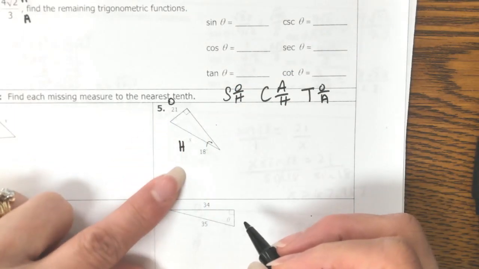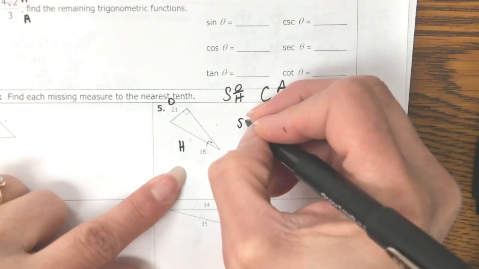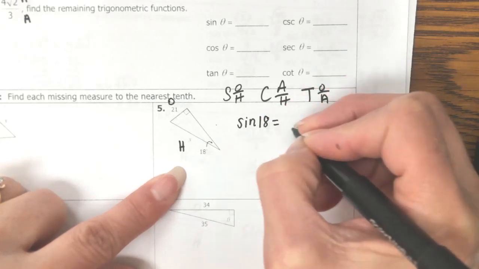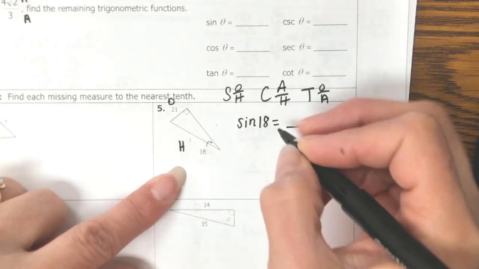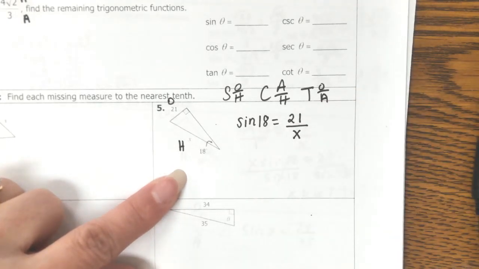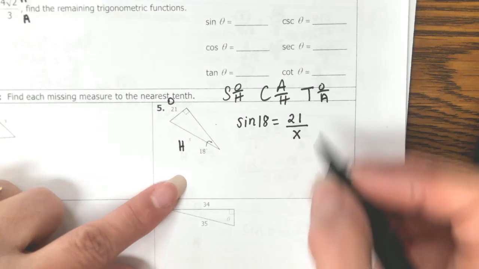So this particular problem is a sine problem because it has O and H. It is sine of the 18 degrees with the O number over the H number. Now these have been hard for a lot of students to work. So be very, very careful when you're solving this one when x is in the denominator.